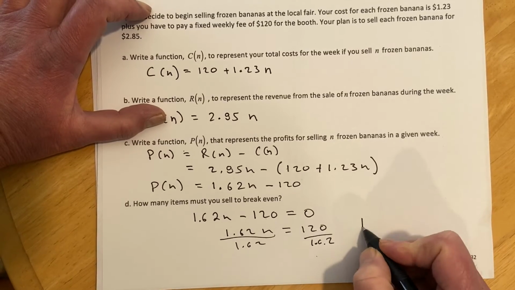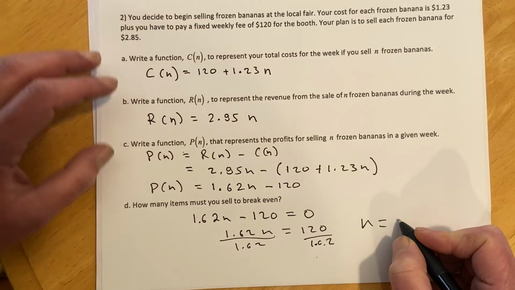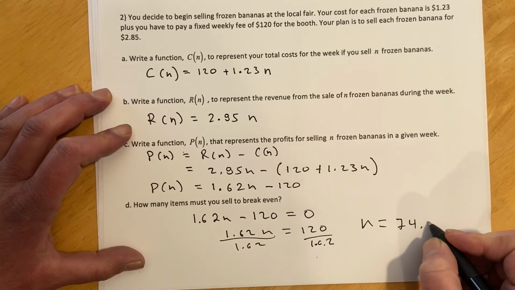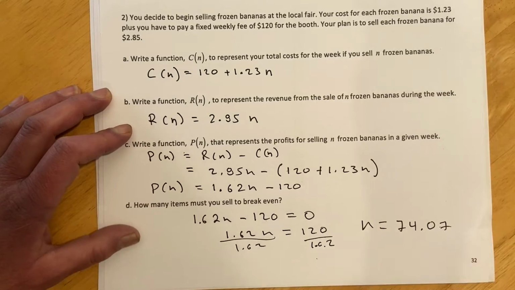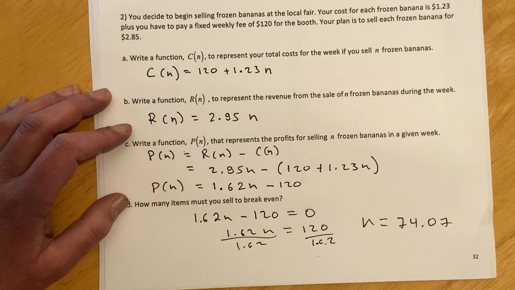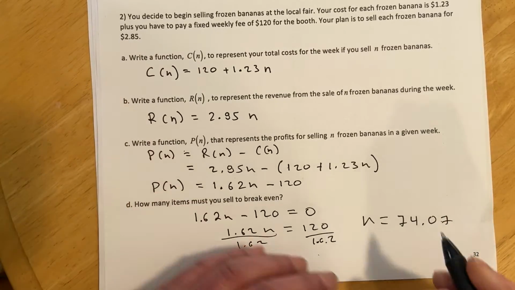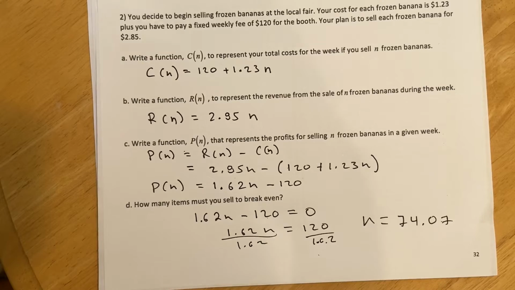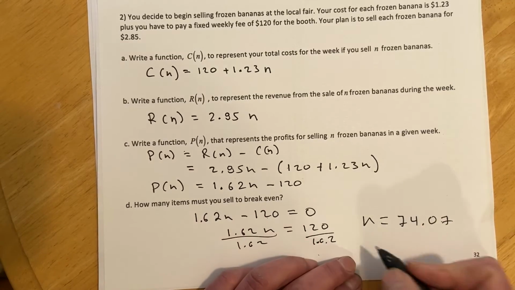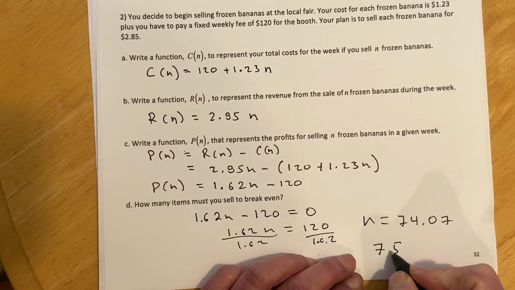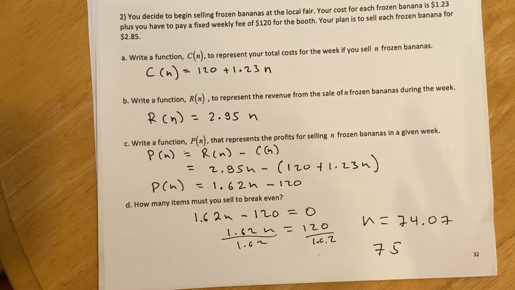Oops. And I got n to equal, it came out on my calculator 74.07, but that means that at 74, right, I haven't broken even yet because there's still a little bit left. So when do I actually get past that break even point? It will be with the 75th item. I'll have more than broken even. If I only sell 74 units, I didn't break even. If I sell 75 units, I broke even plus, so I met the criteria.